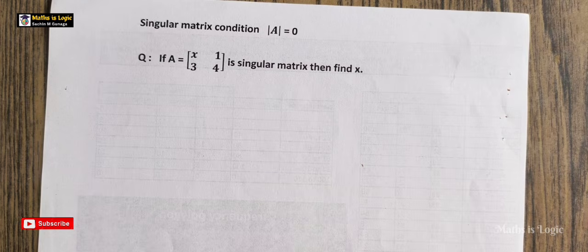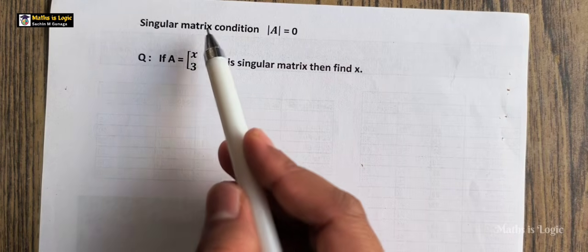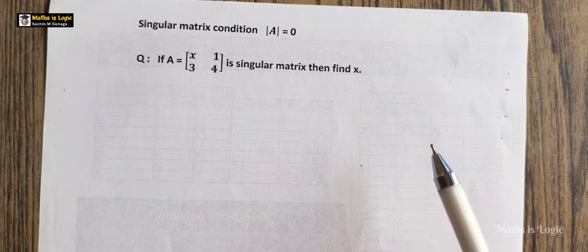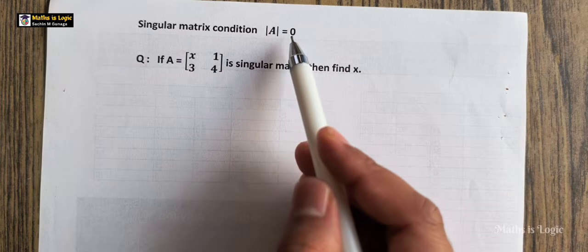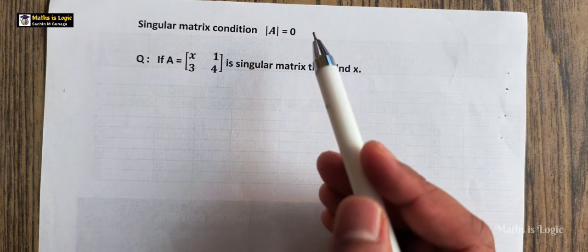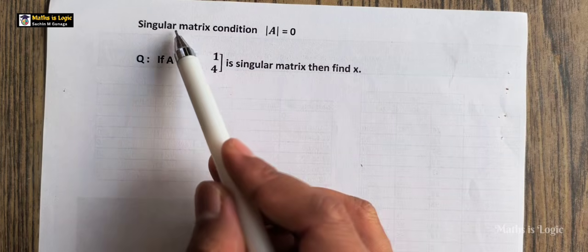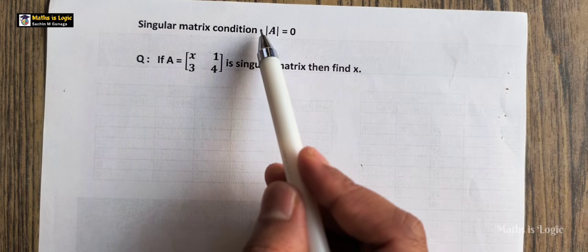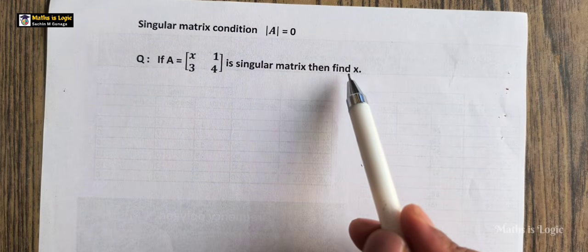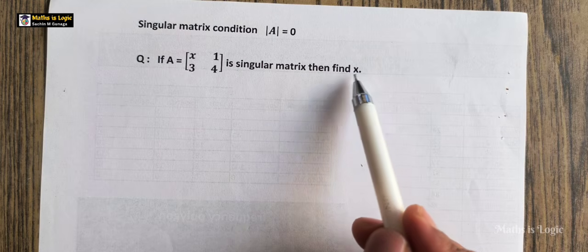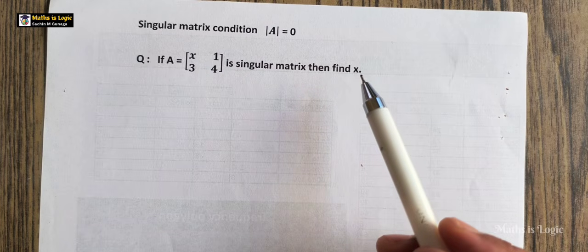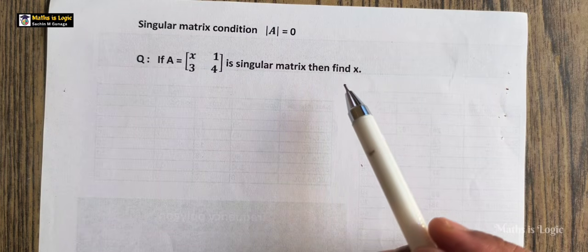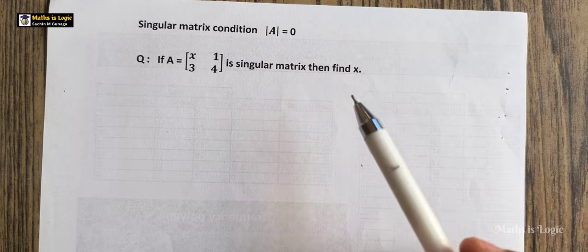So next part, singular matrix condition. What is that singular matrix condition? Determinant of A is equal to 0. Using this singular matrix condition, or using the determinant, we need to find the x value. So before solving this example, let us understand the second order determinant rule and the shifting rule.